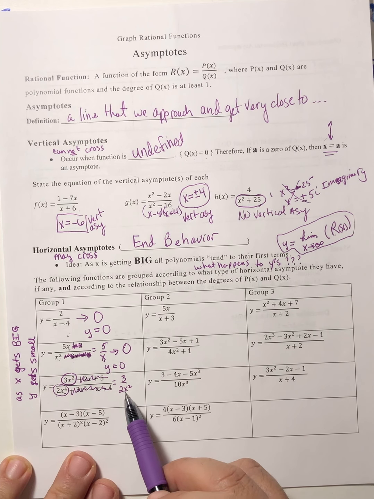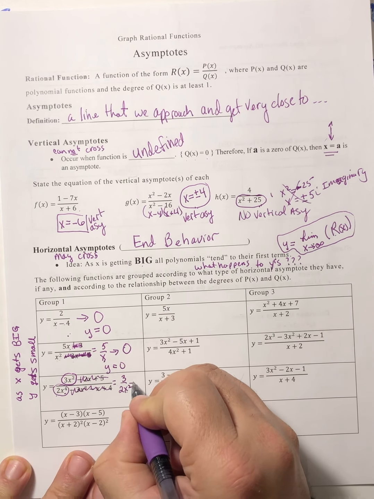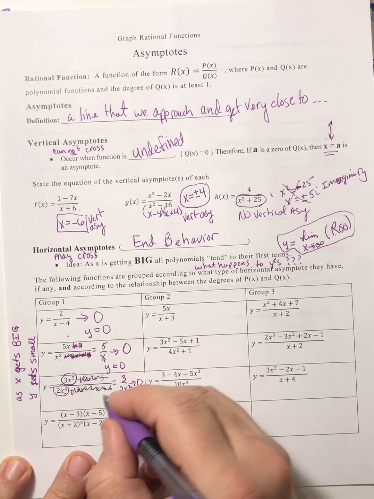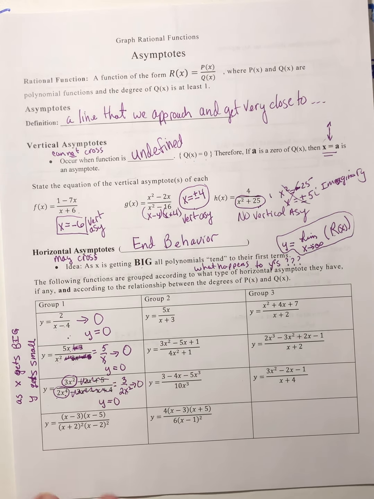Same thing. As x is getting bigger and bigger, what happens to this fraction? That's right, it gets smaller and smaller. This goes to 0. Okay, y equals 0.